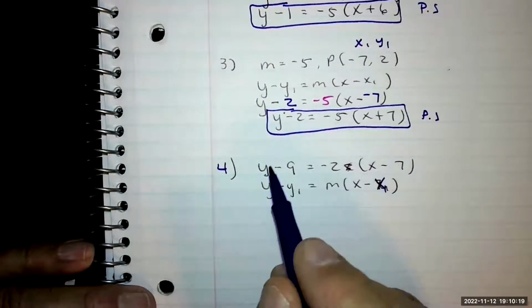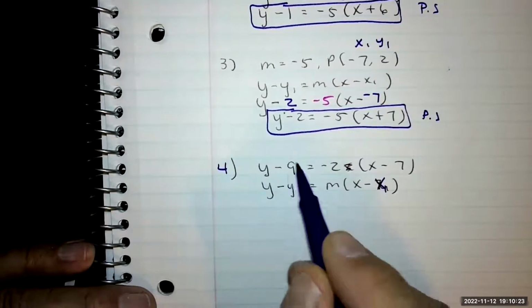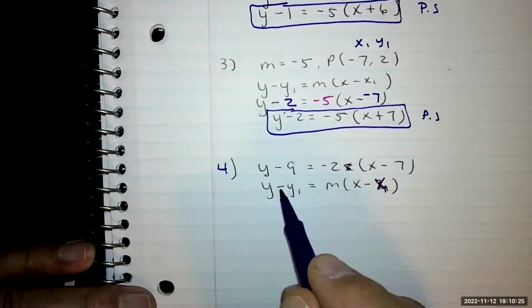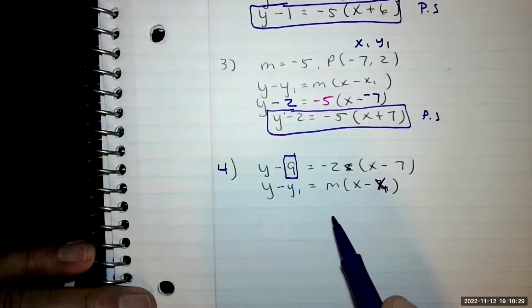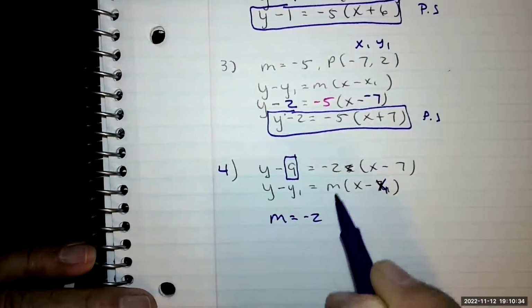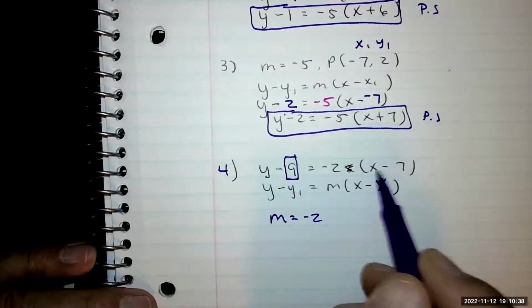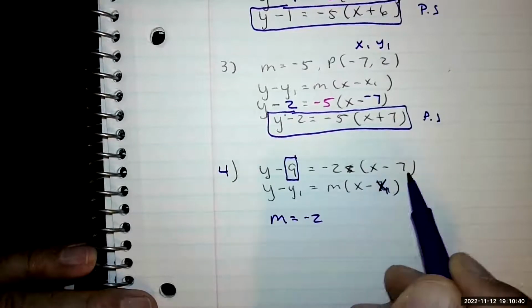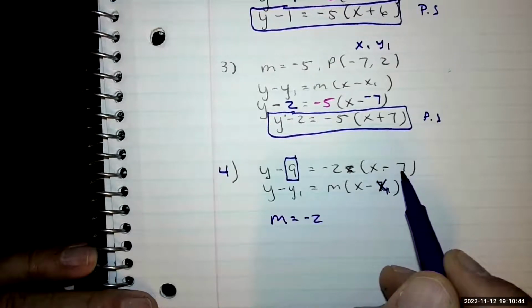So if you look at it, what's changed and what hasn't changed. You see this is y, so this number is associated with y. If you notice, it's a negative, so that number there is a positive. The slope is obviously -2 because it's right there in front of the parentheses. This is the x value, so both of these are x values. There's a negative already there, so it's a +7.